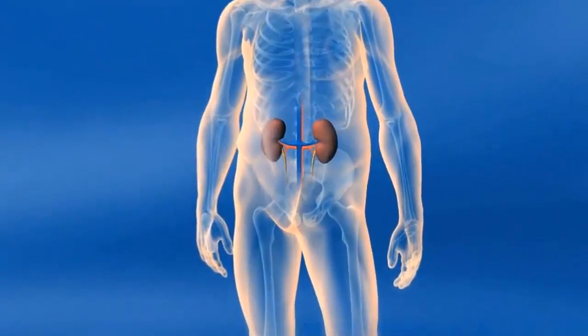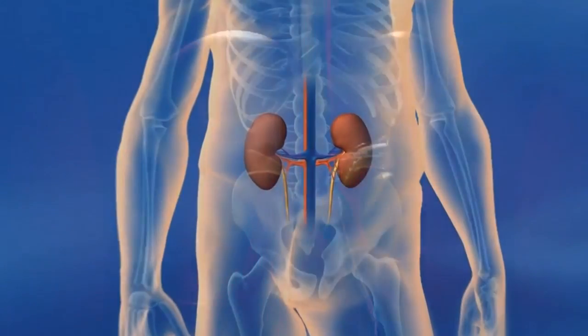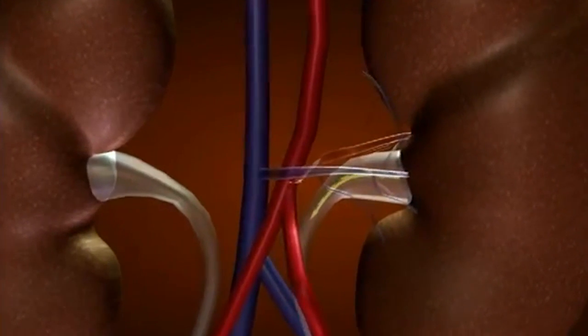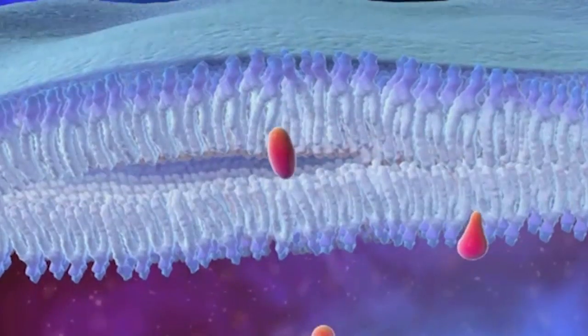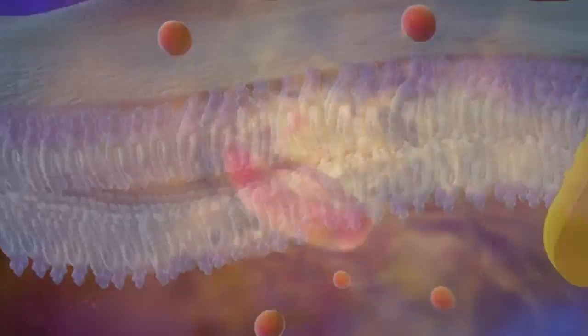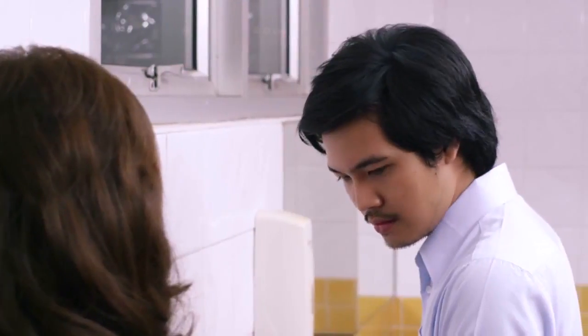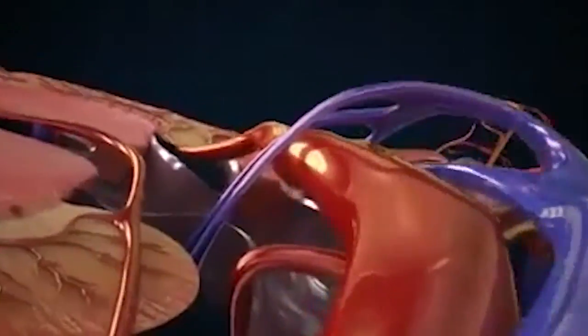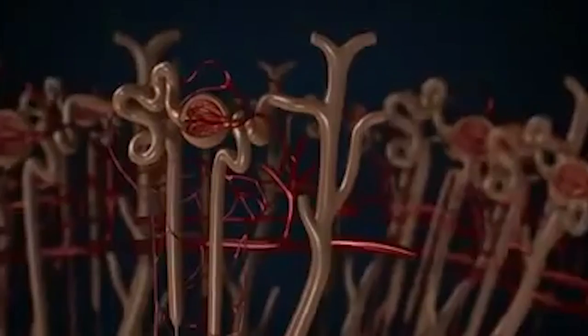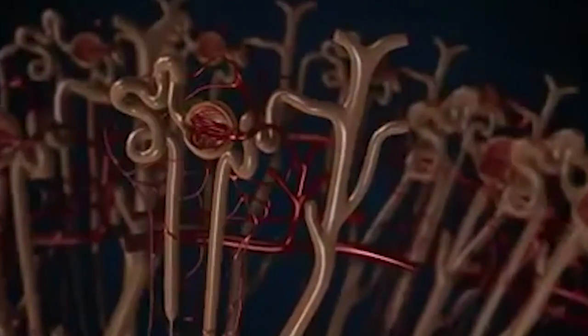Here, we see the kidney. They are essential in the urinary system and also serve homeostatic functions such as the regulation of electrolytes, maintenance of acid-base balance, and regulation of blood pressure, but most importantly, in producing urine. The functional unit which is important in urine production is the nephron. And with that, let's start producing urine.